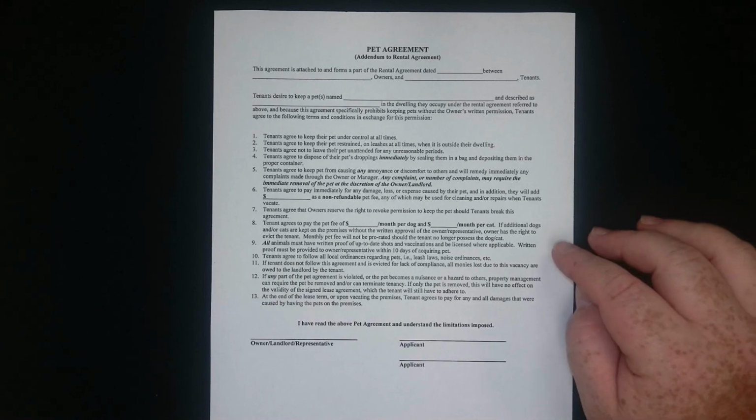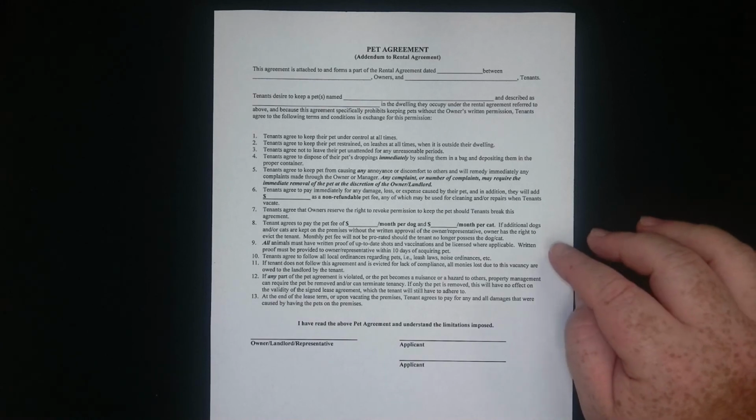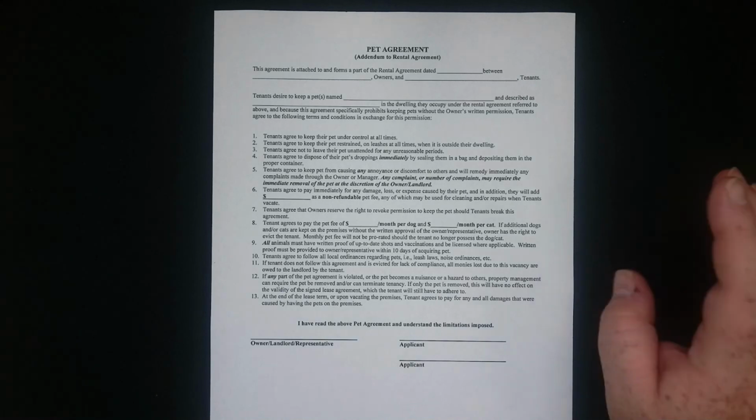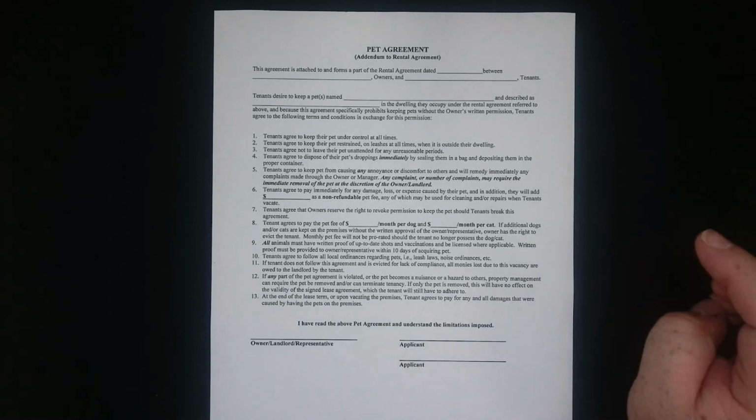If additional dogs or cats are to be kept on the premises without the written approval of the owner or representative, owner has the right to evict the tenant. Monthly pet fee will not be prorated should the tenant no longer possess the dog or the cat. So if something happens to the dog or cat on the second day of the month, they can't turn around and want 90% of their money back for that month.